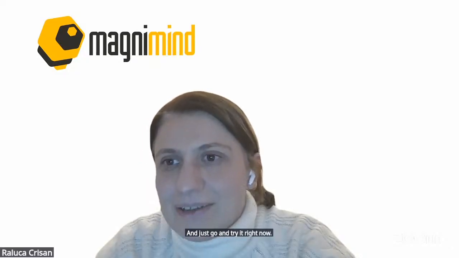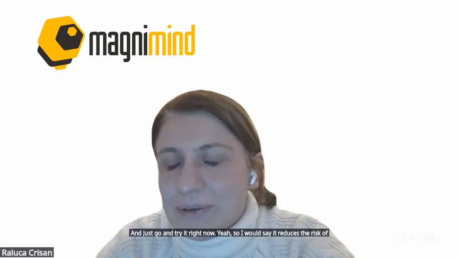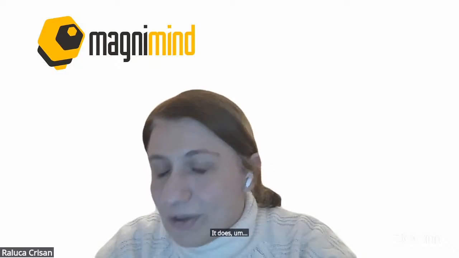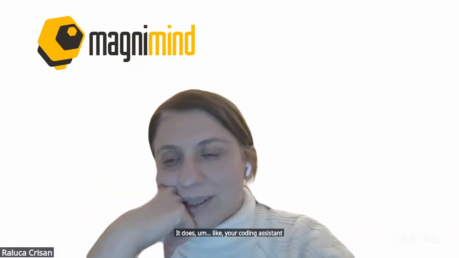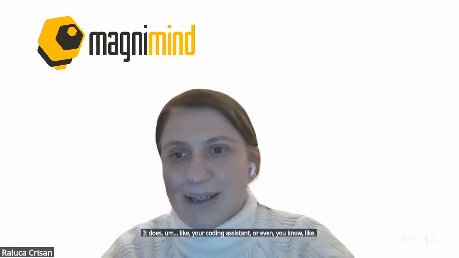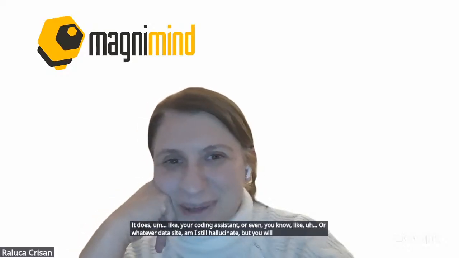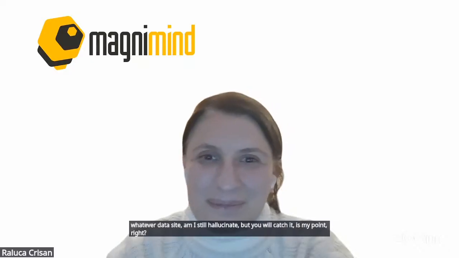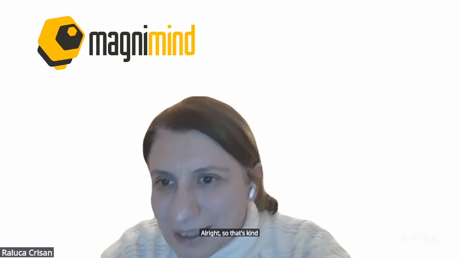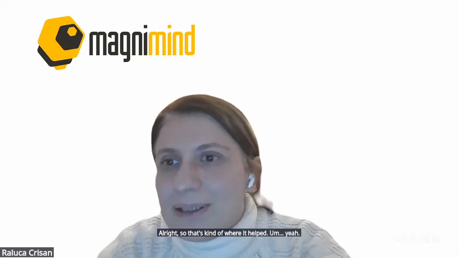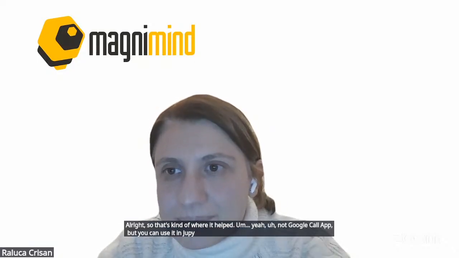Yeah, so I would say it reduces the risk of hallucination. The tool, like your coding assistant or whatever data science tool, might still hallucinate, but my point is you will catch it, right? So that's kind of where it helps. And not Google Colab, but you can use it in Jupyter Notebook.